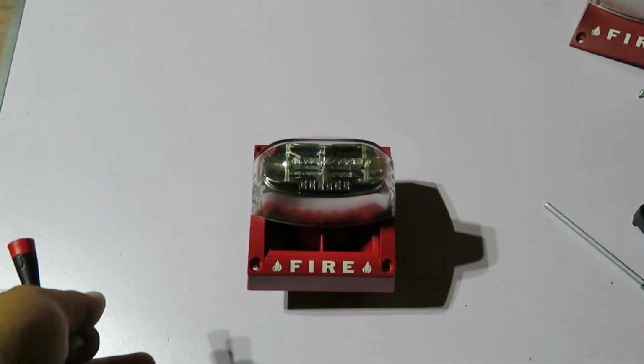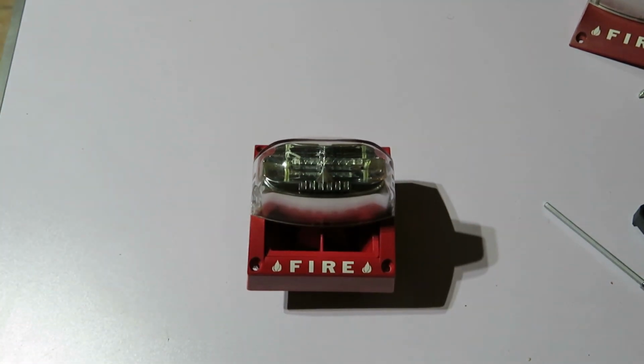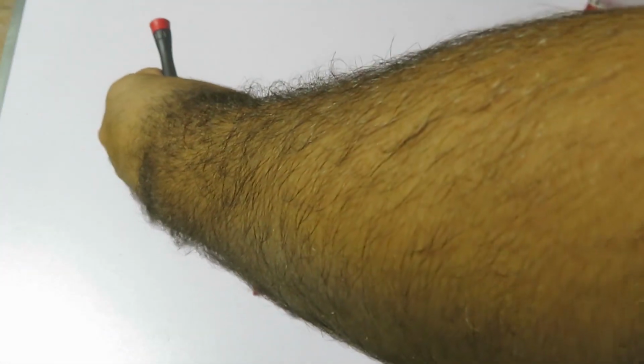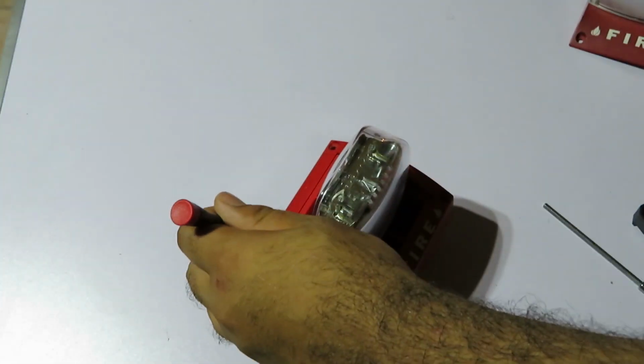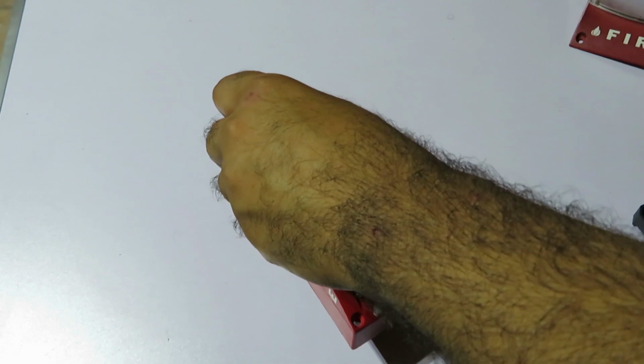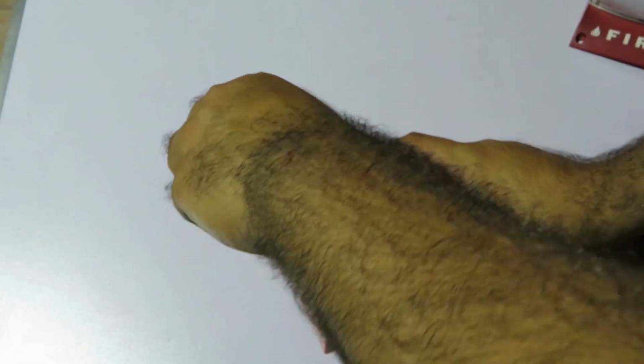Okay, good, simple as that. You do the same thing to the other side. It took me 3 minutes to plug this in. After that, you can put your screw, the screw that holds the strobe, back in, and you're pretty much done. Let me go ahead and put it back in really quick.